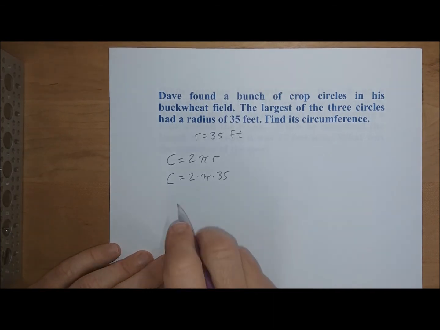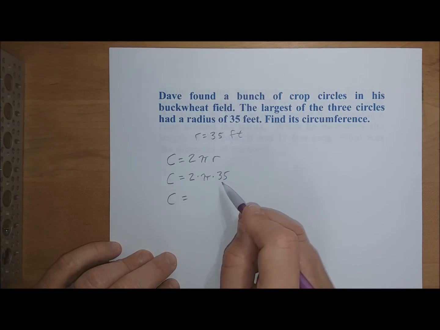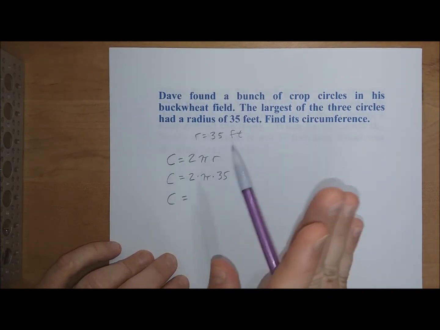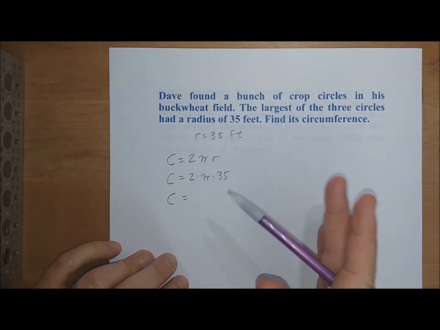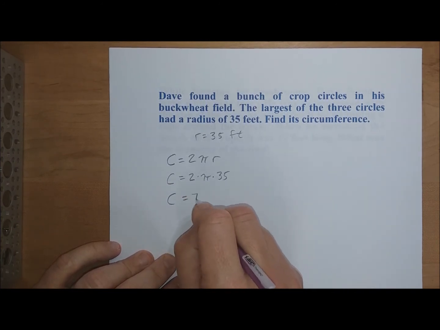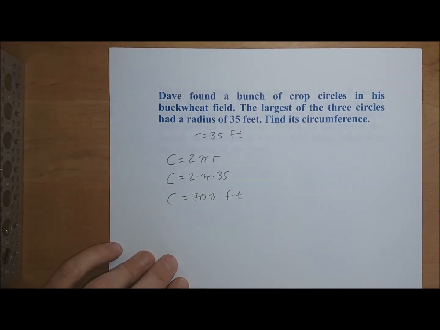And don't forget, pi is dessert. Save it for last. Don't grab your calculator and multiply that pi in. Sometimes you want to have an exact answer, which means leave it in terms of pi. So 2 times 35 is 70 pi feet. If they ask for an exact answer, that's what they want.